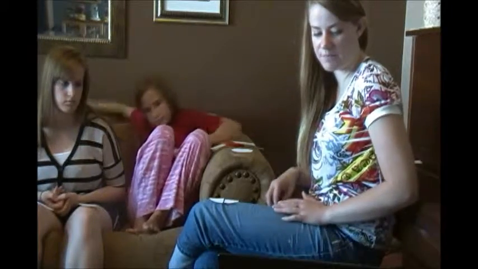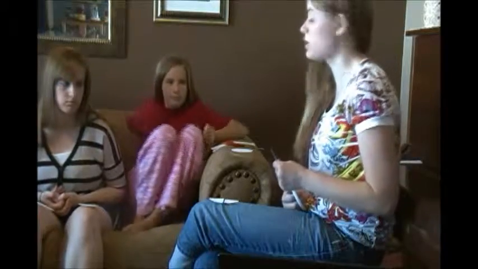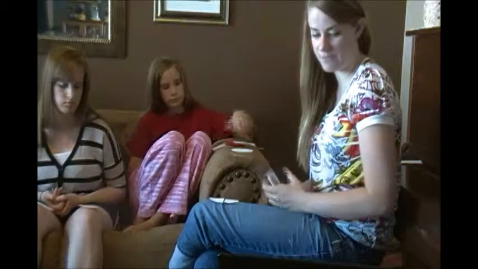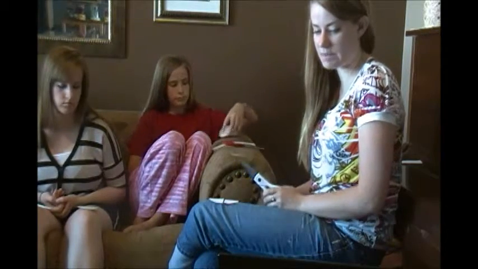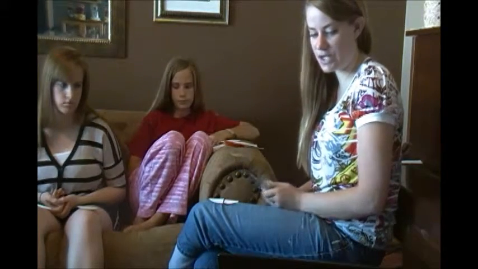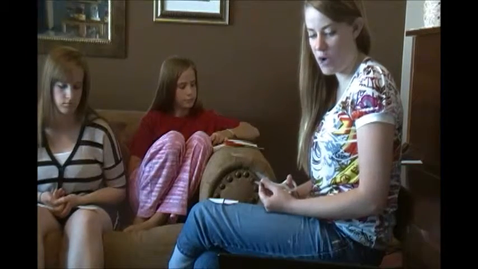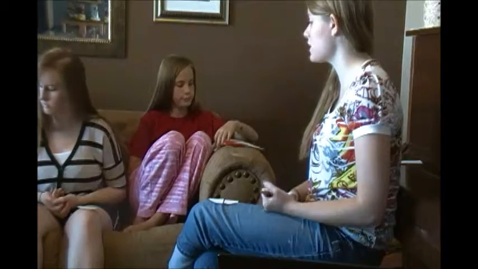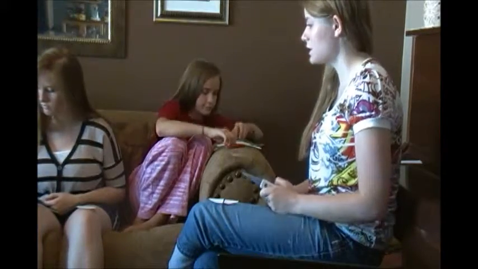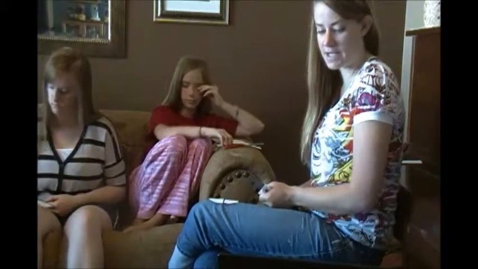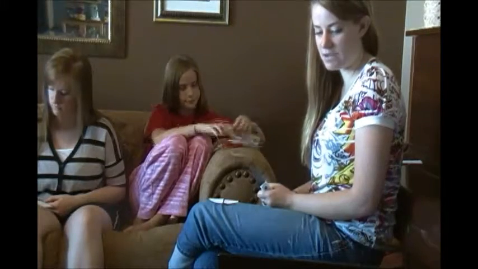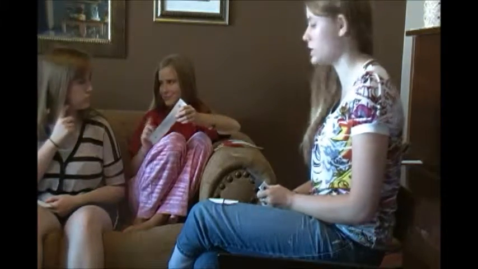Okay, let's read another problem. I will read the problem and then we will work on the answer together, okay? John has a candy bar. He splits it into equal halves so he can share it with his sister. How many pieces does he have now? Let's take our math tools and solve this problem together, okay? So let's read the problem one more time. John has a candy bar. He splits it into equal halves so he can share it with his sister. How many pieces does he now have?